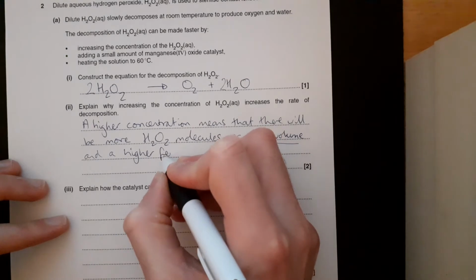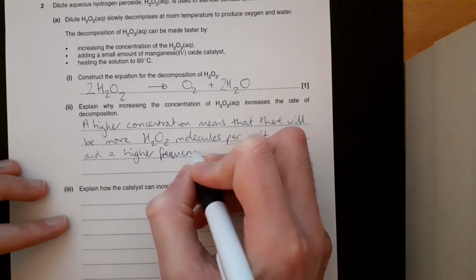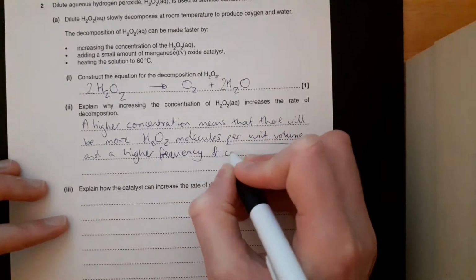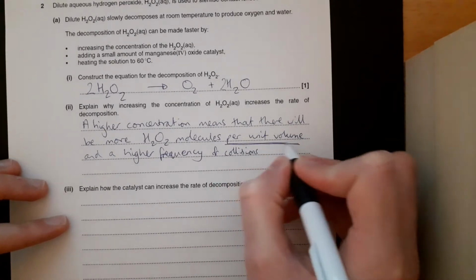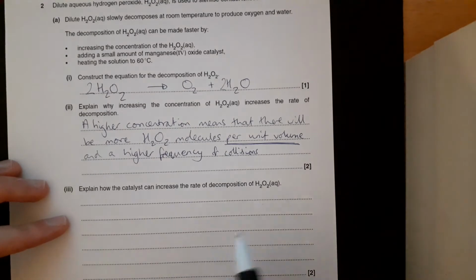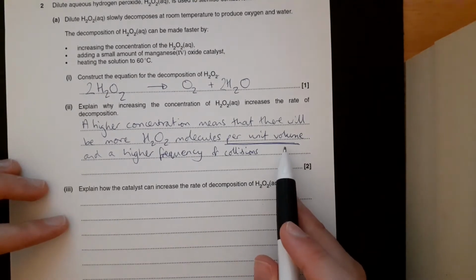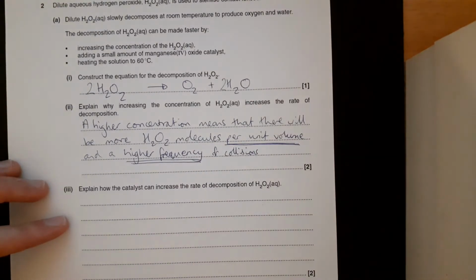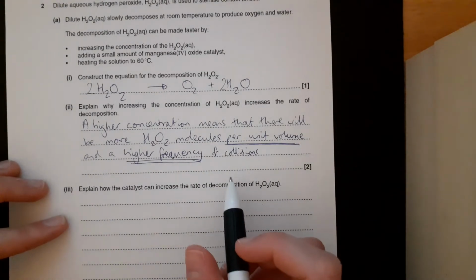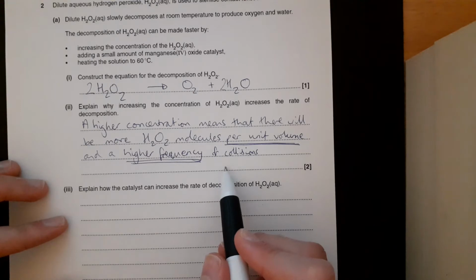And again, it's important to use that phrasing. In the same way, you must say per unit volume or in the same volume, or you must mention the volume in some way. Using the phrase higher frequency is the best way to make sure you get a mark. It would not be sufficient to say there are more collisions.